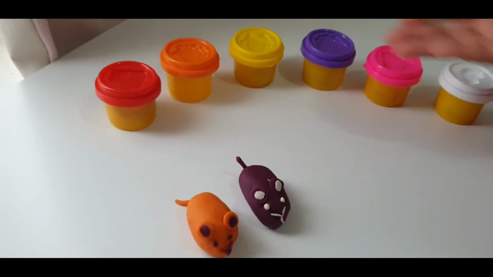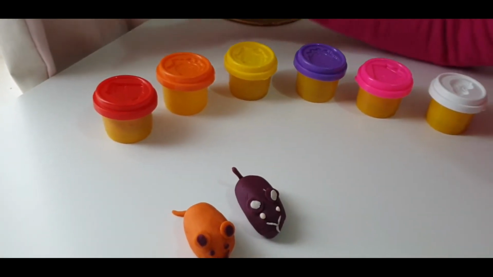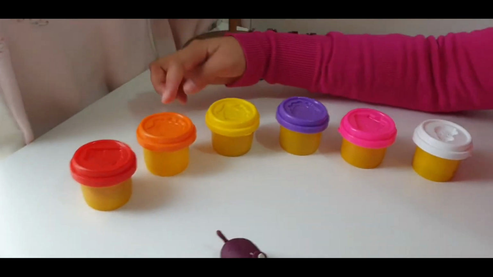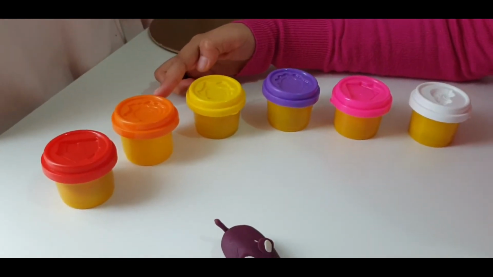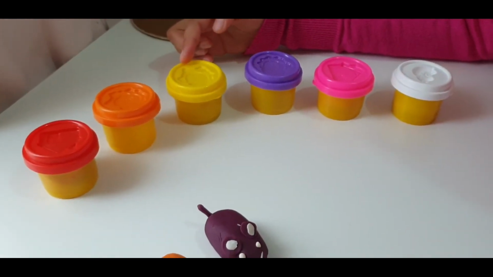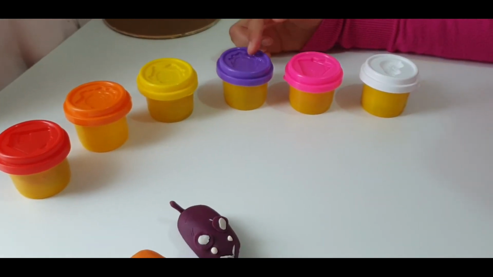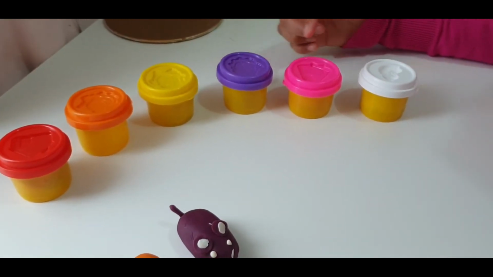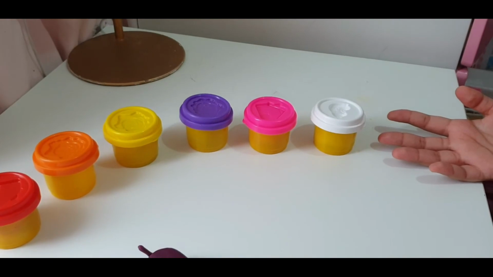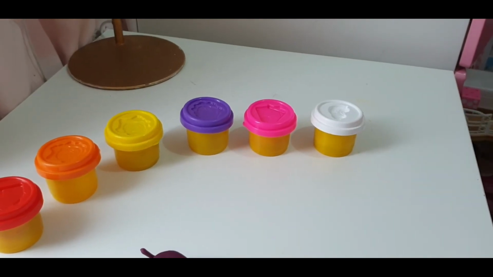I've got all sorts of colours here. This one is surah, this one is narangi, this one is peela, this one is jamni, this one is gulabi, and this one is safed.